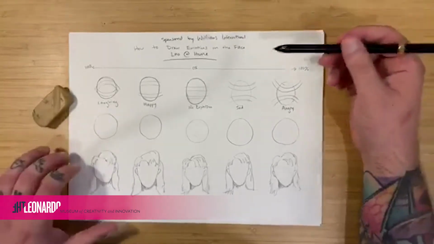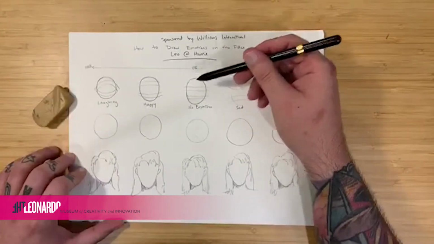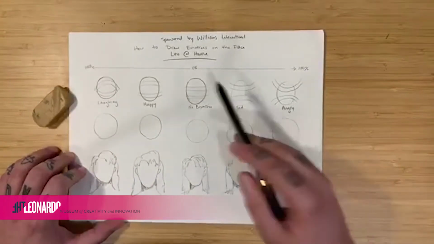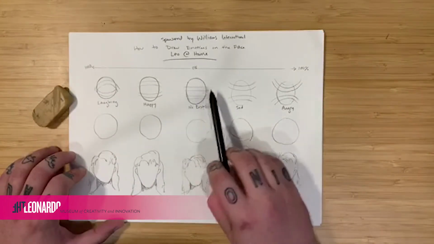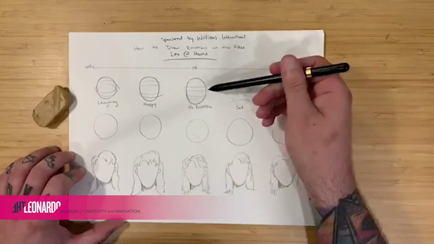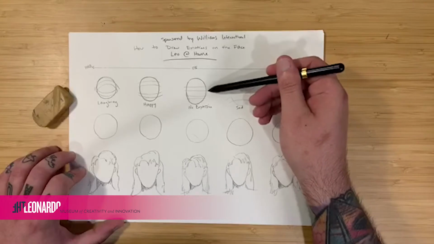Okay, so we're going to start right here with no expression. You'll see that in this top box, because we're going to be moving through phases today. In the top box, I have our circle that represents our face, and I have some lines here. The top line represents our eyebrow line. The bottom one represents the eyes.